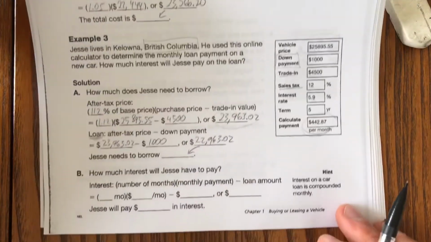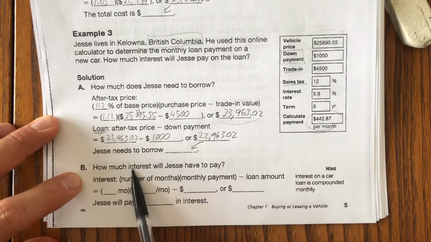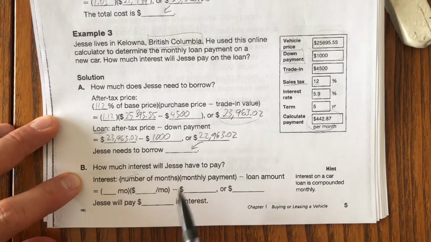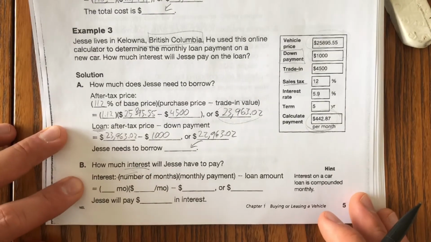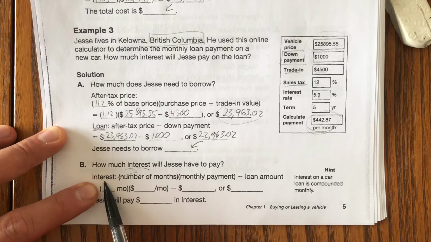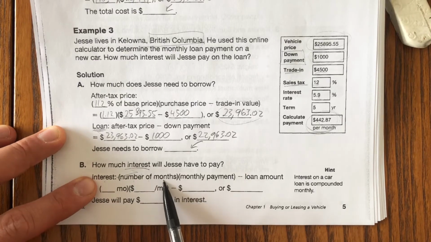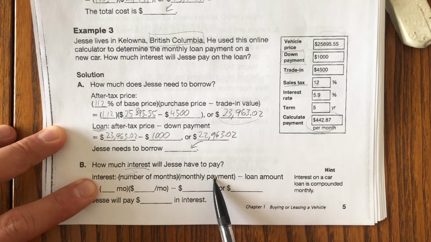How much interest will he have to pay? Money's never free, folks. Interest is what you have to pay extra when you borrow money. So let's figure that out. Interest is the number of months that he has to pay times his monthly payment minus the loan.